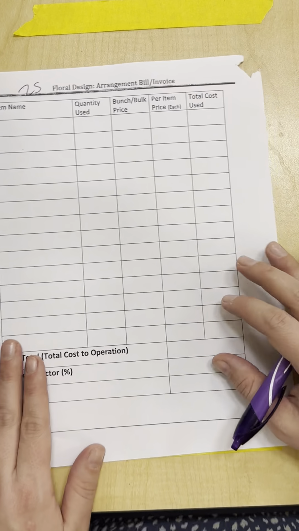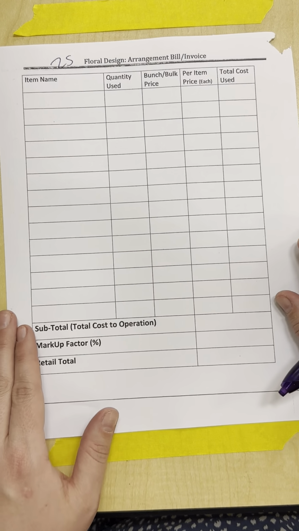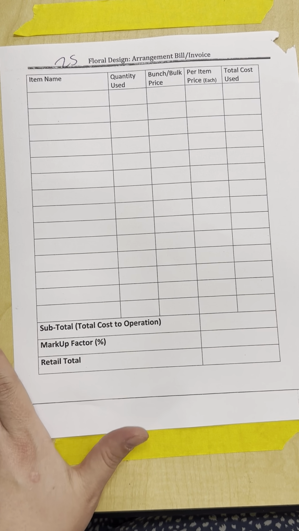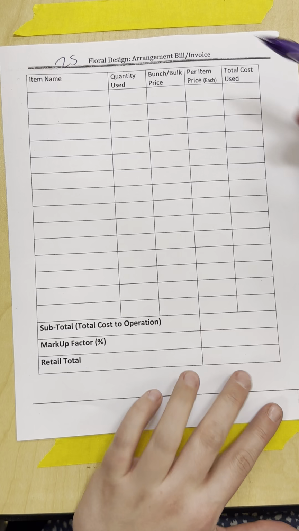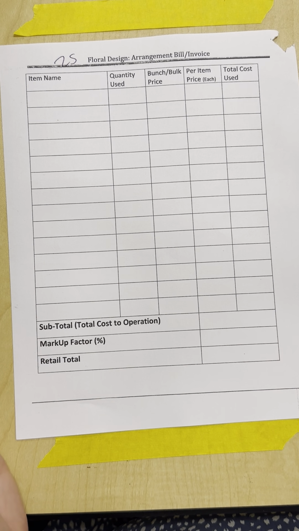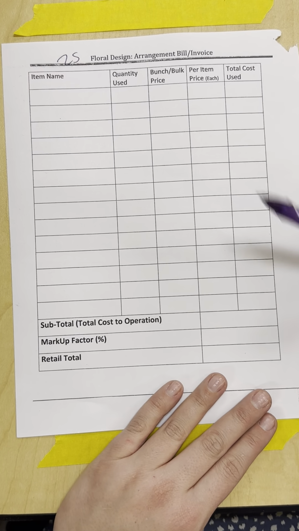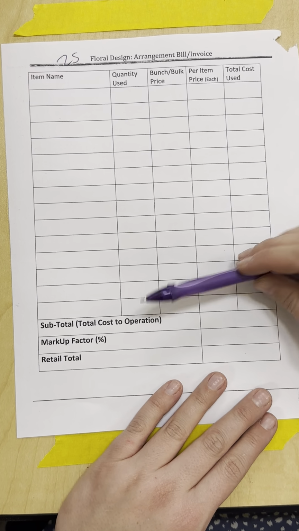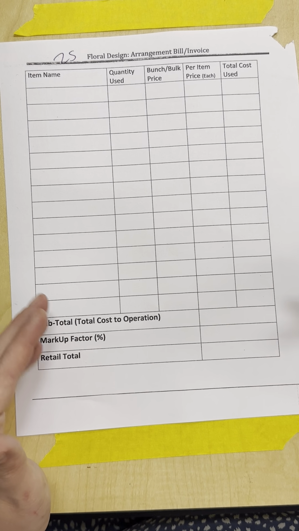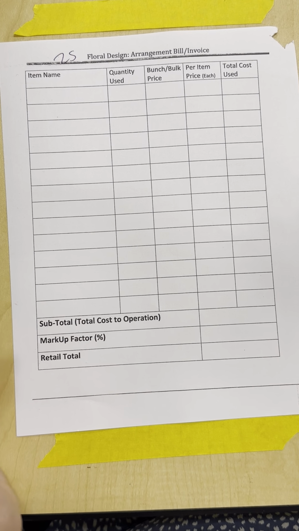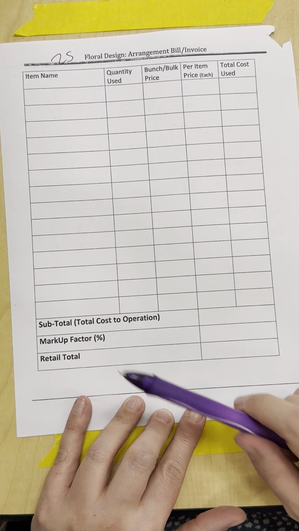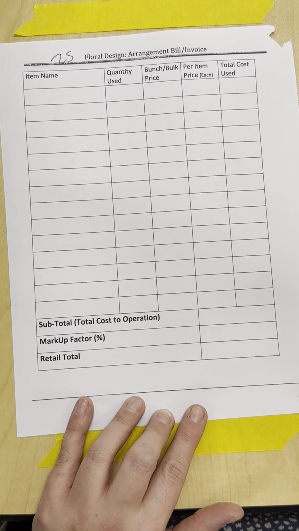To begin with, I want to show you the bill, and this is the part where I'm going to spend the most time because I feel like most kids struggle here. I just want to remind you that this basically is a blown up receipt you would get from the store. We are creating a bill so that we can see how much it costs me to make an arrangement, what all the items used are, and then now that I know what it costs me, the designer, to create it, I'm going to do a little bit of markup retail math to see how much I should charge for it if I were working in a retail store.